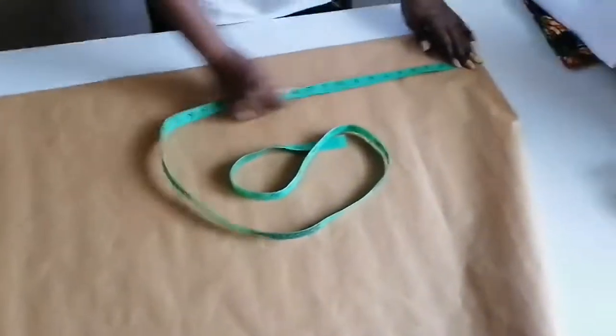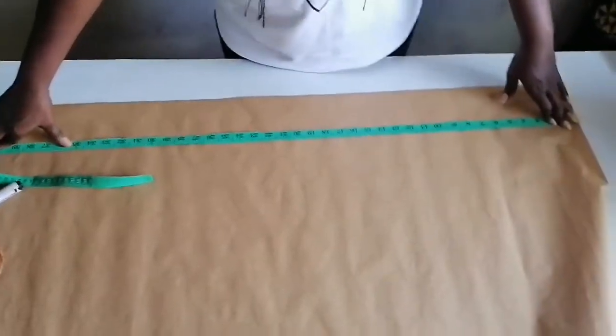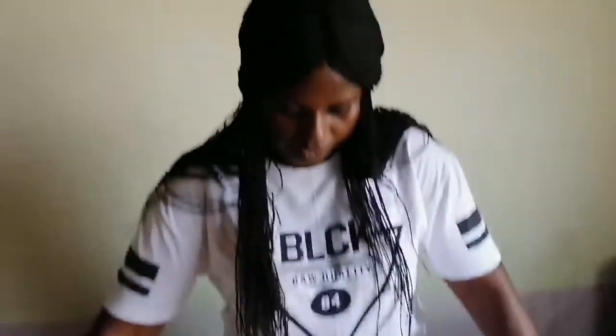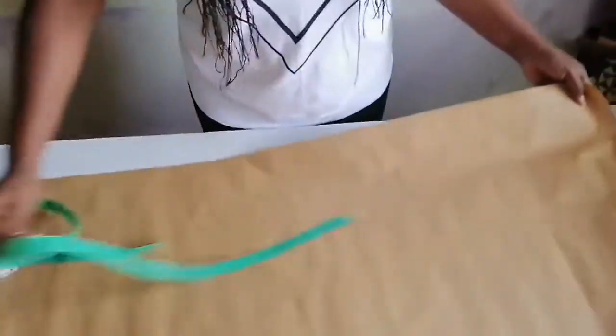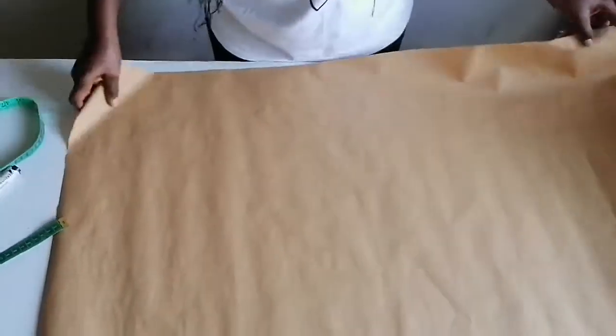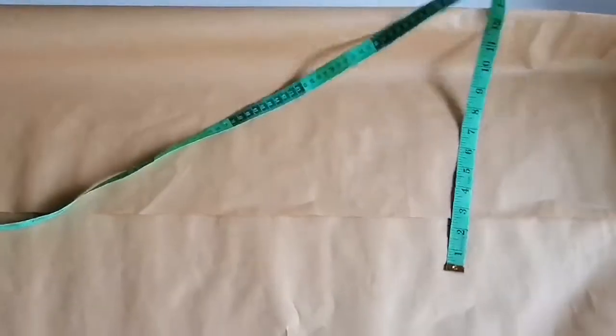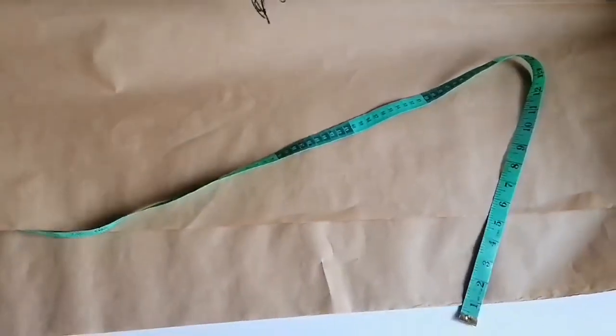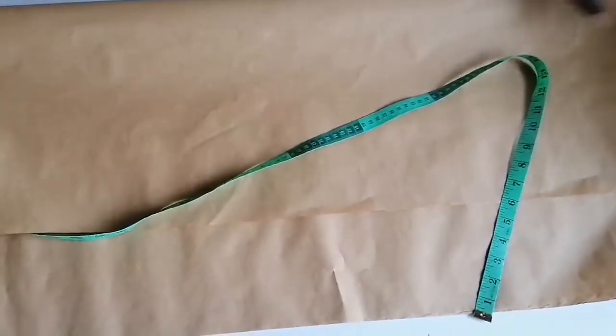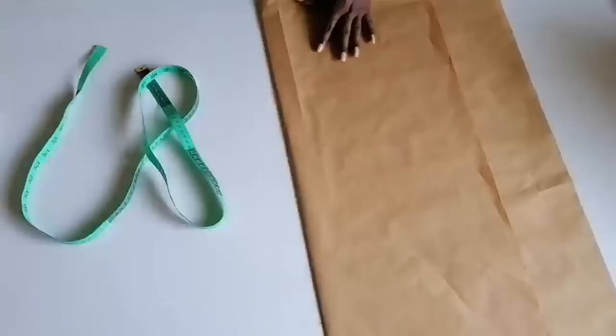This paper, the length is 40, and that's what we are going to use to determine the length of our dress. So 40, we'll fold it to 11. Let me fold it to 12. Let me just add 1 inch to it, so you will see my markings very well.